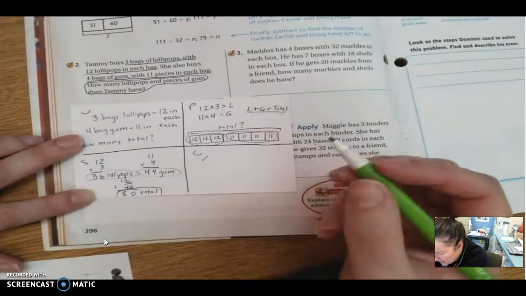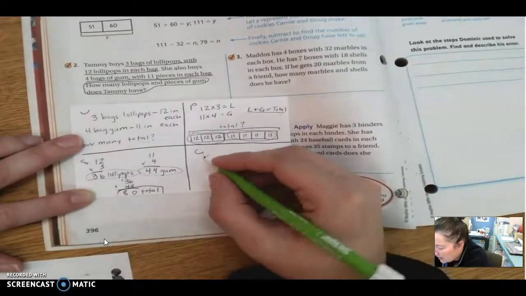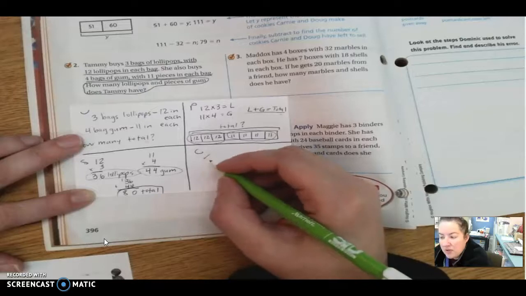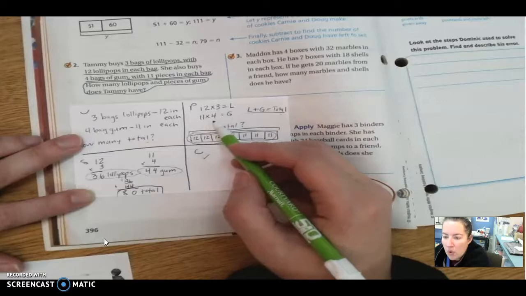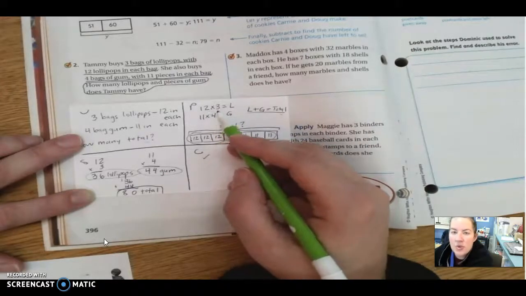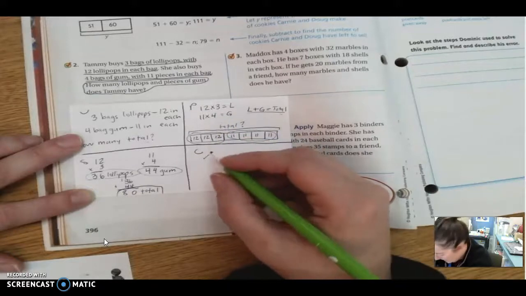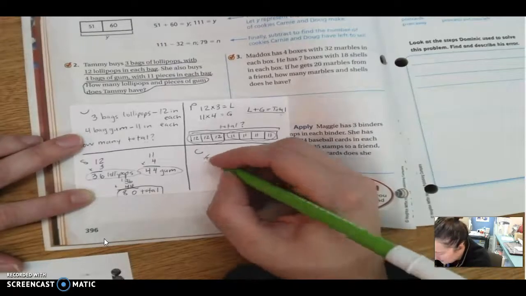Yeah, that's pretty reasonable. It would be unreasonable if it was 8 million, you know, when I started with such small numbers, or if my answer was 8, right? That's smaller than even the numbers I began with. But 80 sounds reasonable to me. And it says, state your answer in a complete sentence.